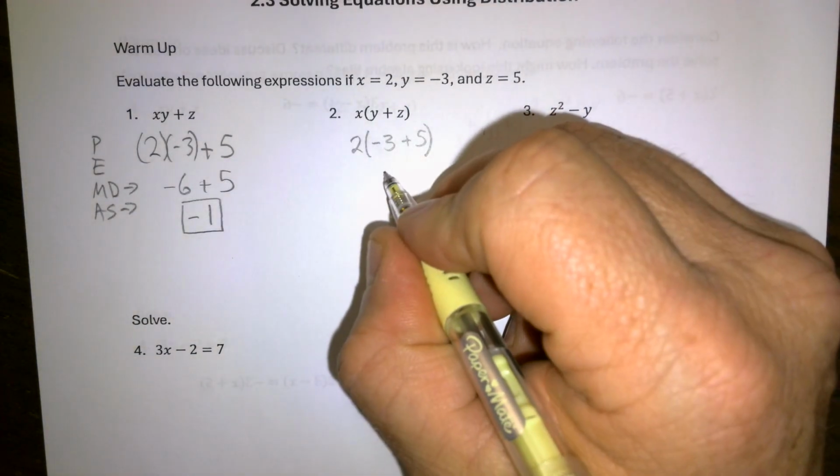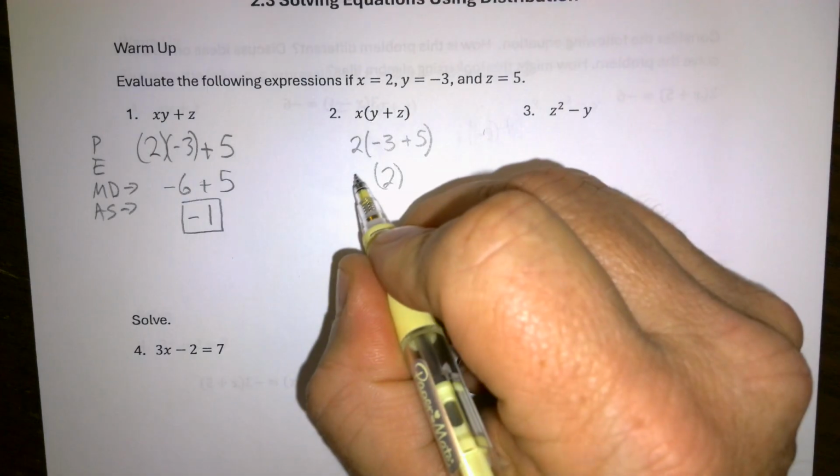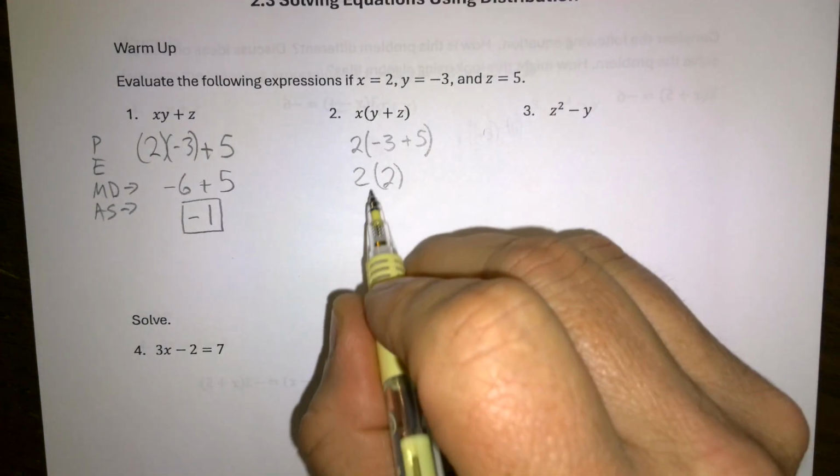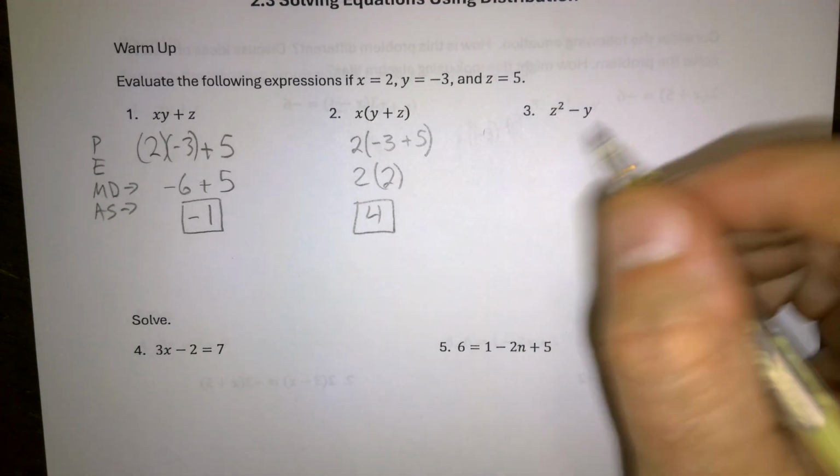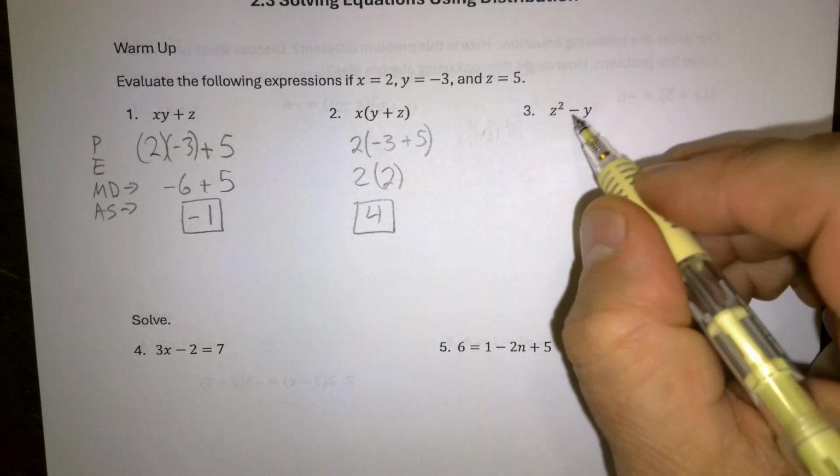All right, let's do what's in the parentheses first. This is a war. Positives win. There'll be 2 positives left over. And now we have multiplication. 2 times 2 is 4. Next problem, z squared minus y.